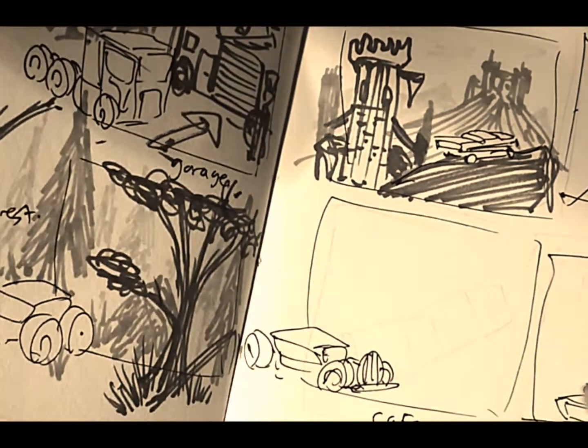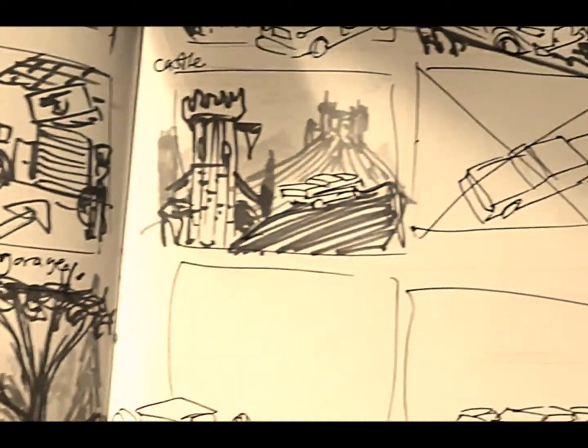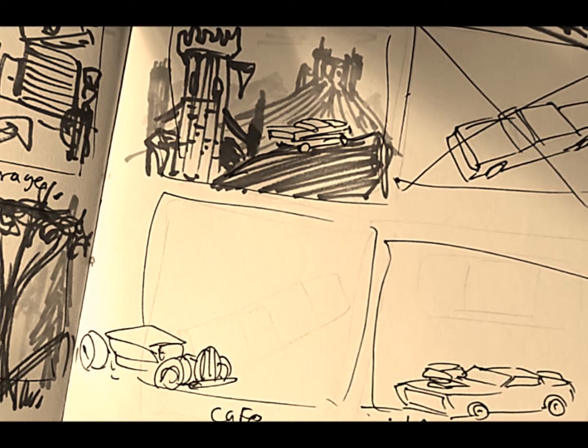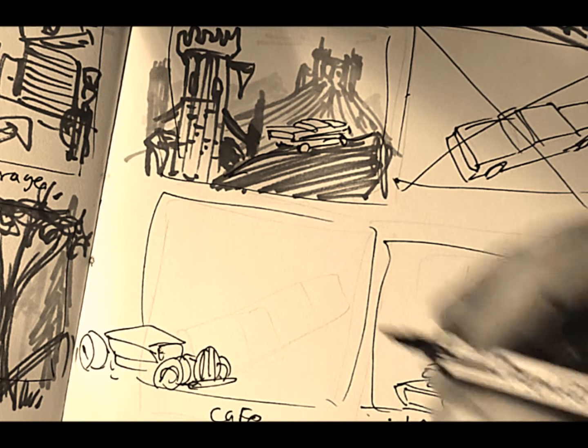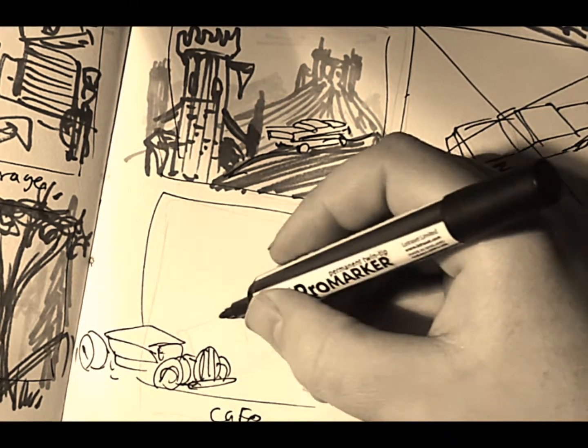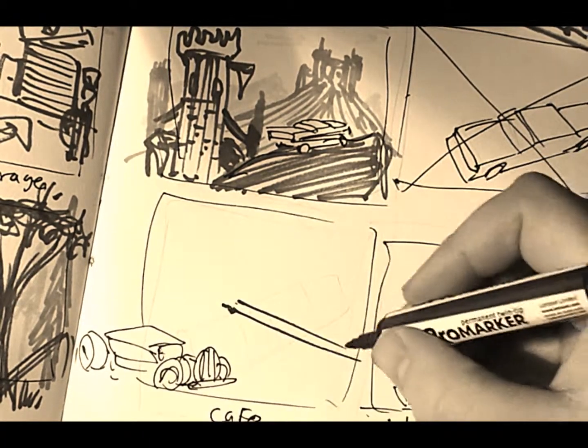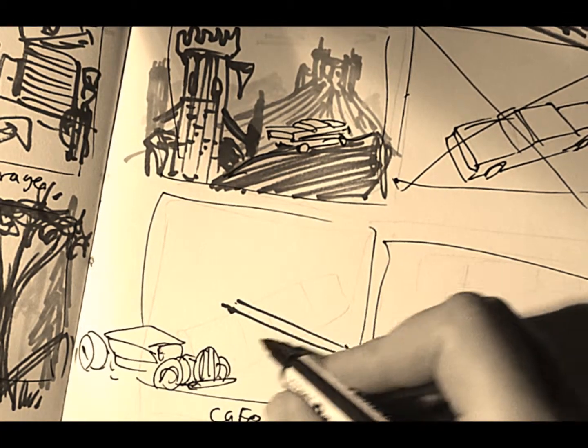Okay, so you can see there quite a dense forest kind of look. Okay, and the next one, let's do a cafe. So I've done like a little quick sketch of a hot rod here. So for the cafe, could do... I'm just freeballing all this. I'm just coming with ideas as I come along.